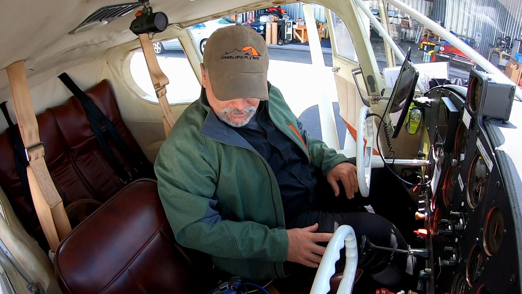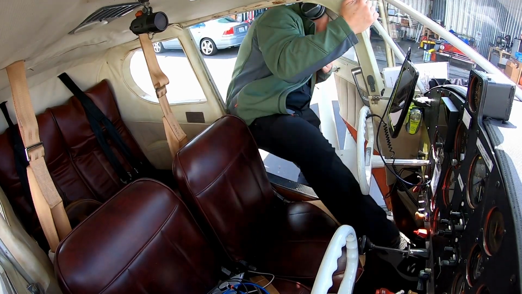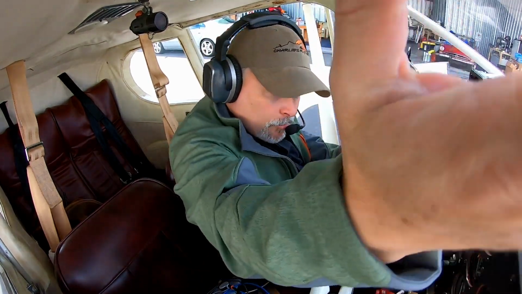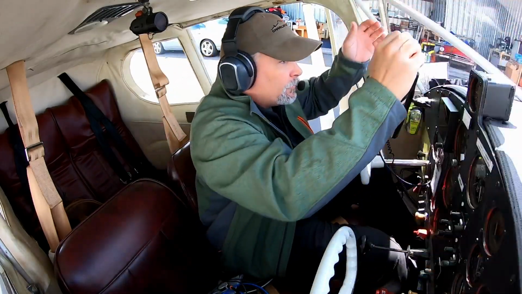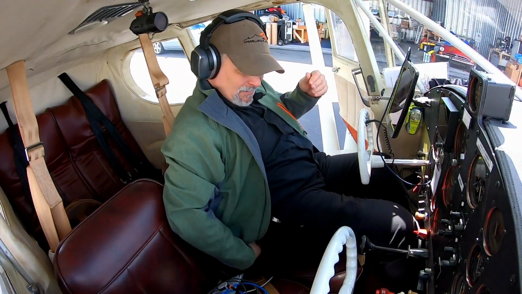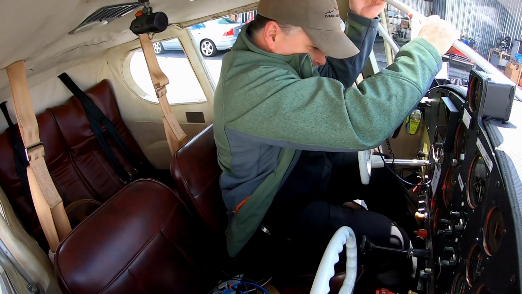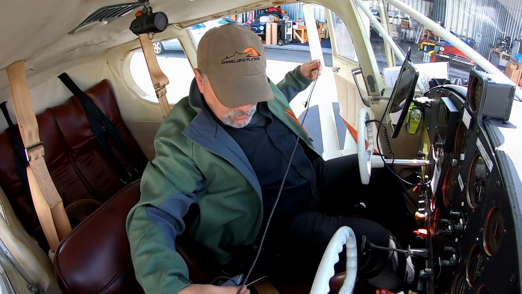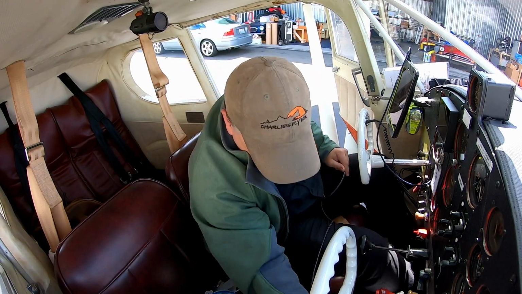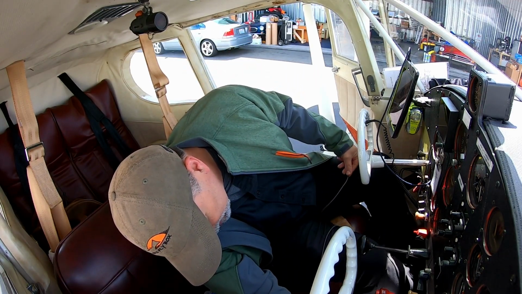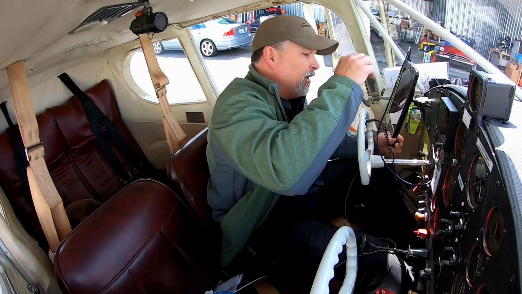I know technically I'm supposed to have my seatbelt on, but we're just going to be doing an idle here, so let's my headset over there. So we got the original cable plug in here.